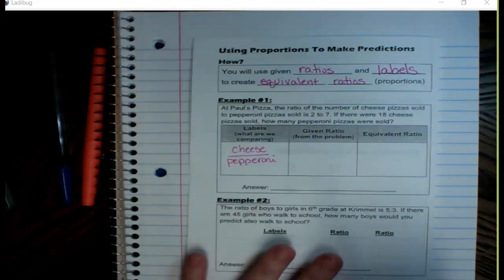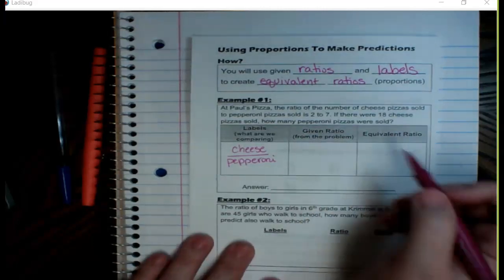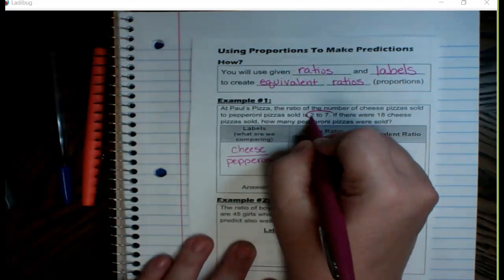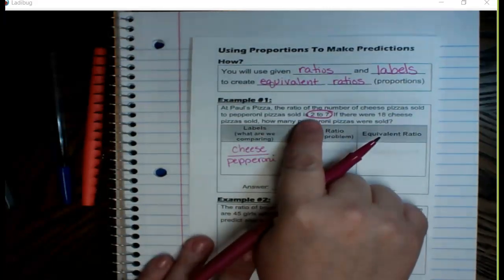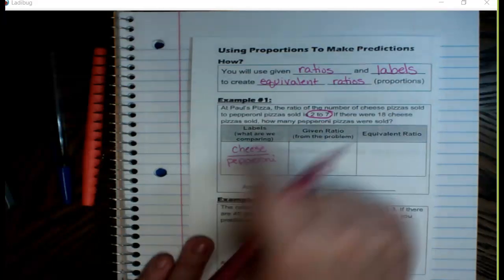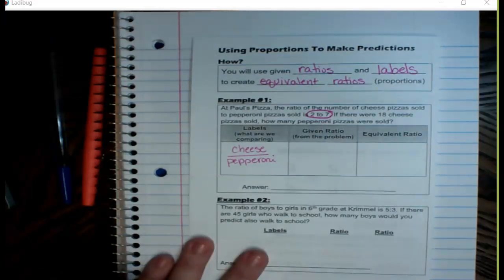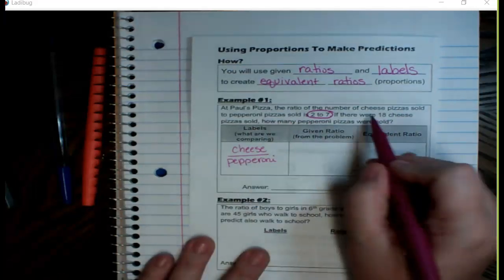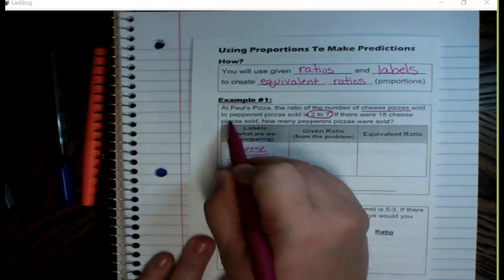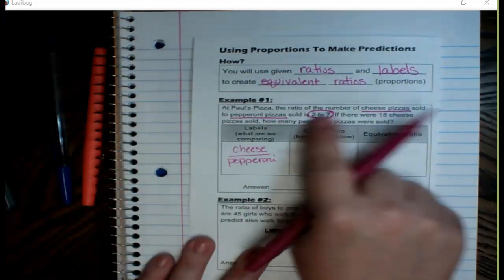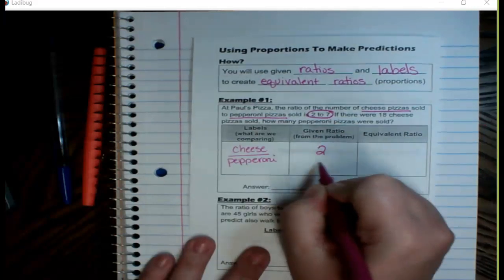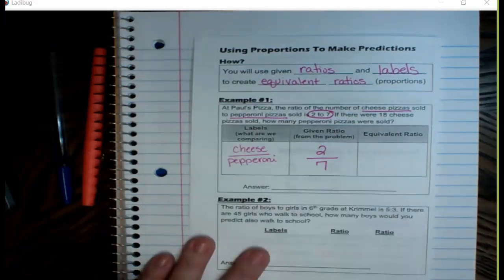Okay? All right, so the given ratio is right here, 2 to 7. There's my given ratio, but what does that 2 represent? Is that 2 a cheese number or a pepperoni number? You have to go back and read the problem. Yeah, the ratio of cheese sold to pepperoni. So this ratio is important. Cheese comes first, so the 2 is a cheese number. The 7 is a pepperoni number.